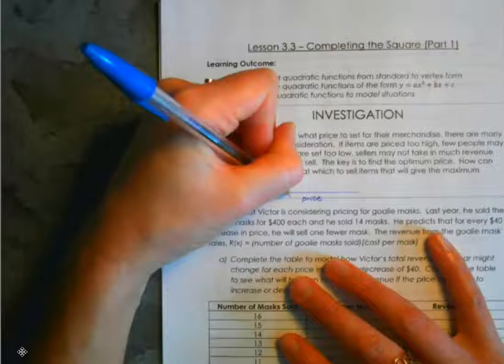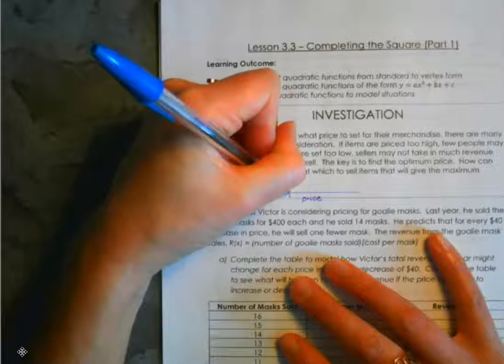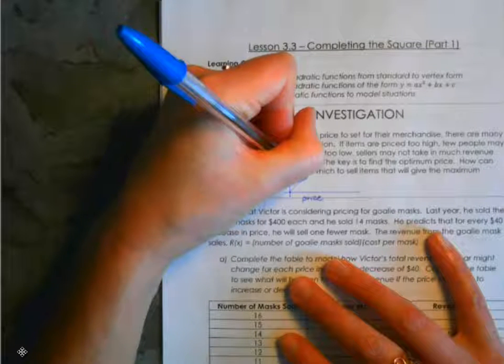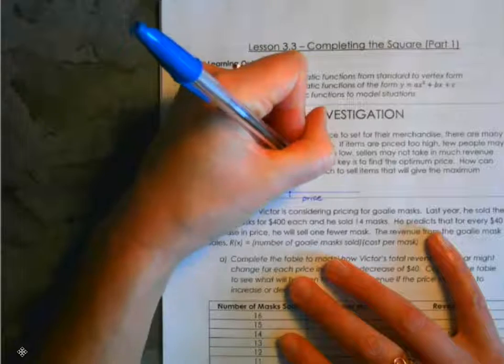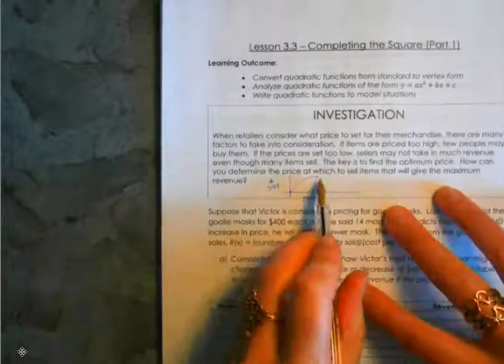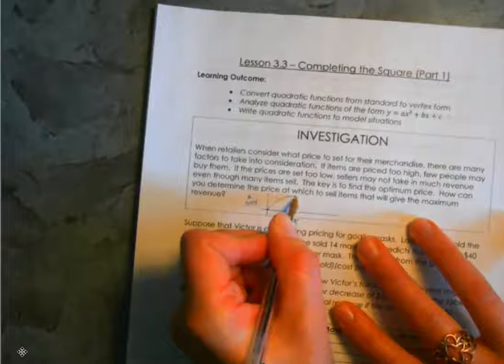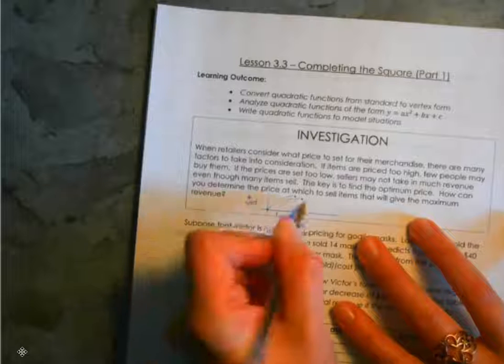So basically as the price increases, we're going to see an increase in the number that gets sold up to a certain point. And then it's going to hit a maximum where you have the best of both worlds, the higher price and the number sold.